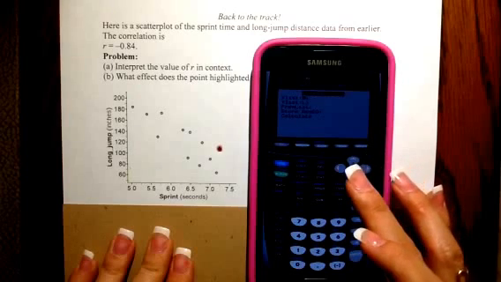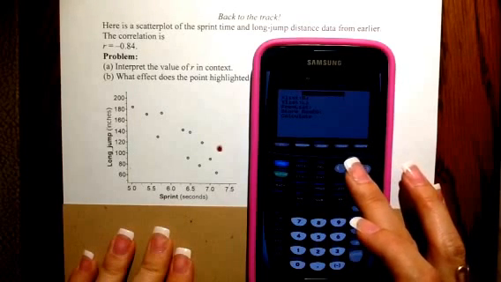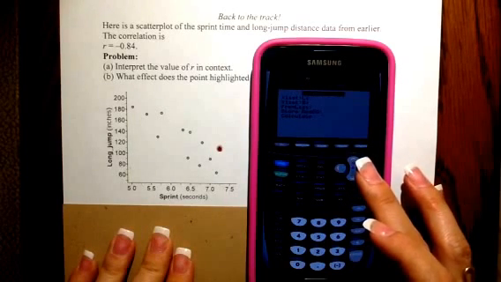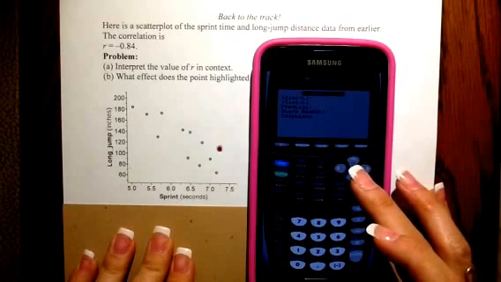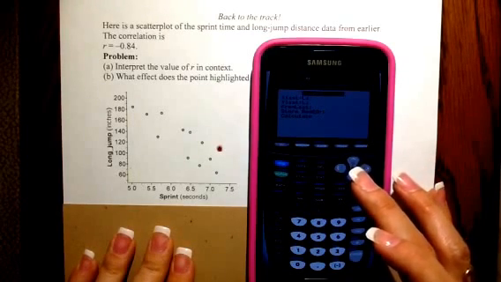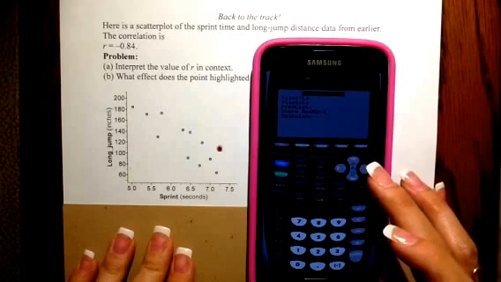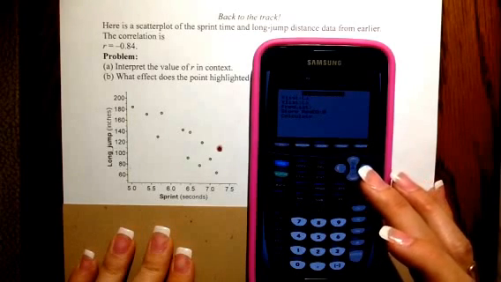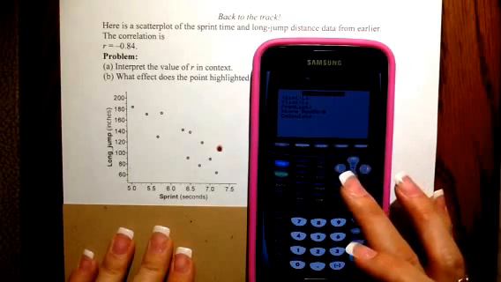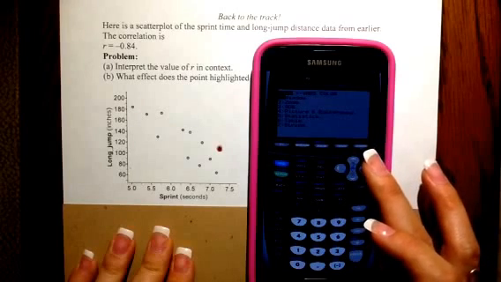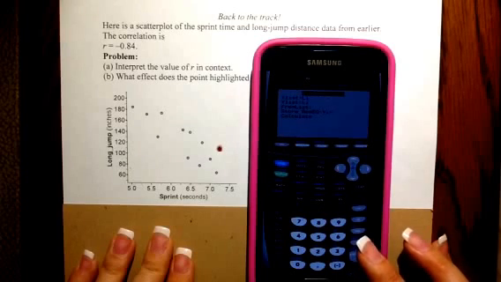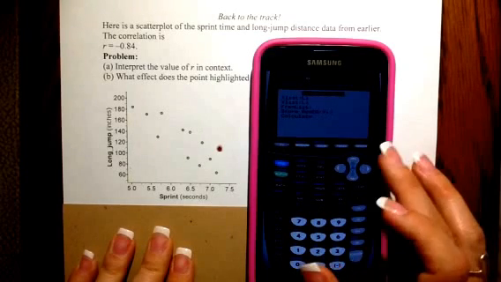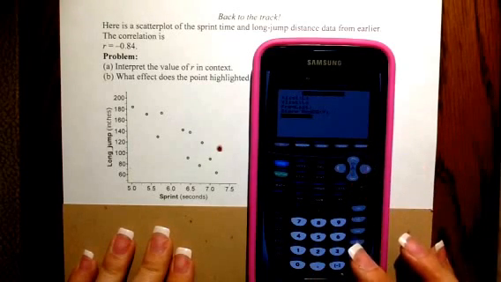My X list I put in L1. Pay attention to where you put your explanatory variable. Y list in L2. I don't have a frequency list. If you would like to store your equation, meaning you want to look at it on your graph, or you want to be able to pull it up and evaluate the function, you can store it by pressing vars. Move over to Y-vars, hit enter on function, and enter again. And you have Y1 go in there, so now it's going to be stored into Y1. Then I'm going to go down and hit calculate.